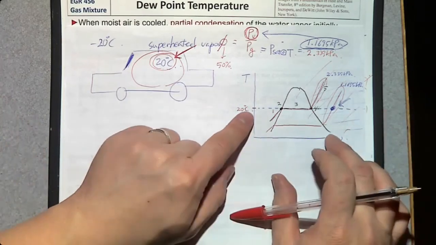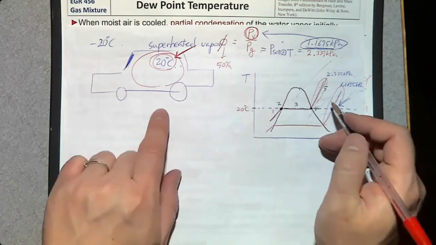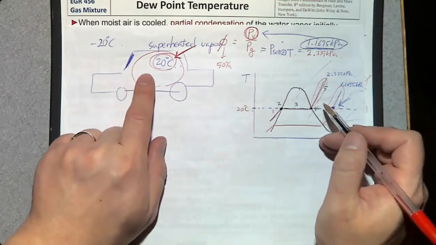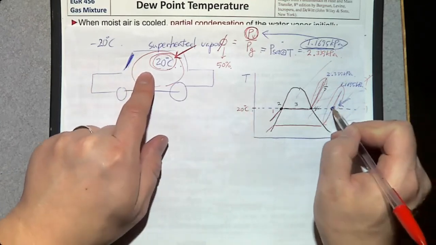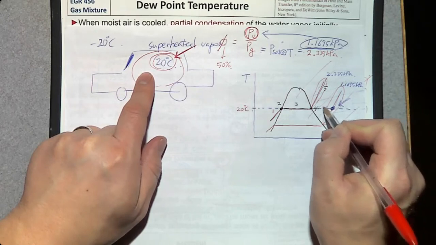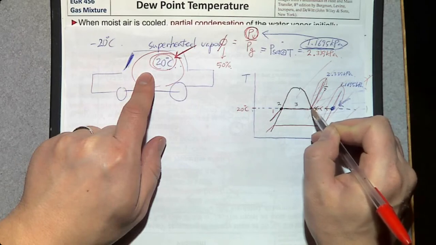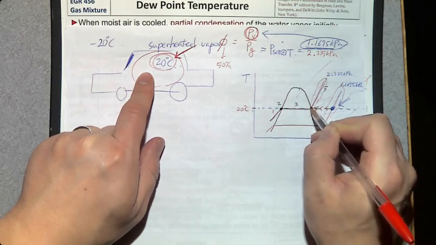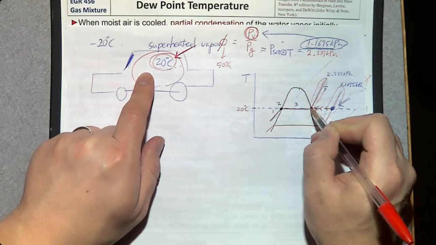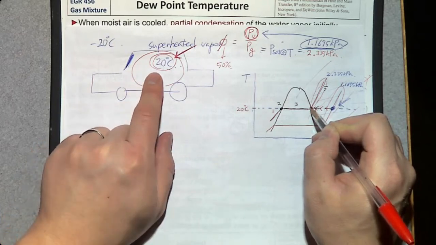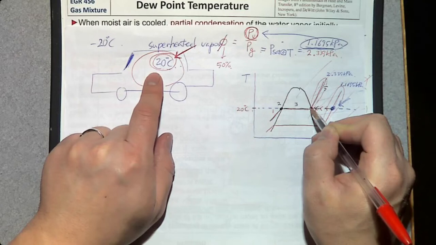For the same temperature, if you add more moisture into the air in the cabin, this point is going to move this way. And when it hits this point, that is when the relative humidity of the air inside the cabin is going to be 100%.